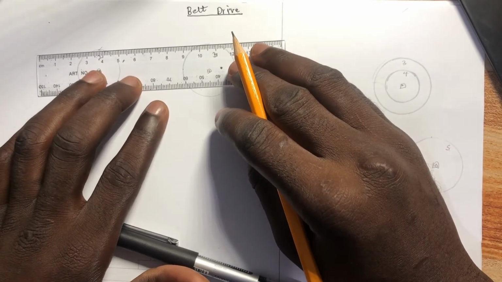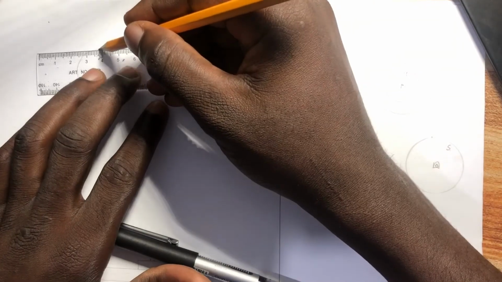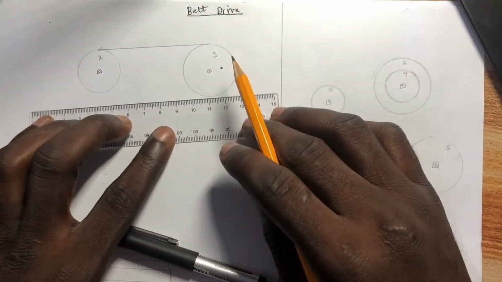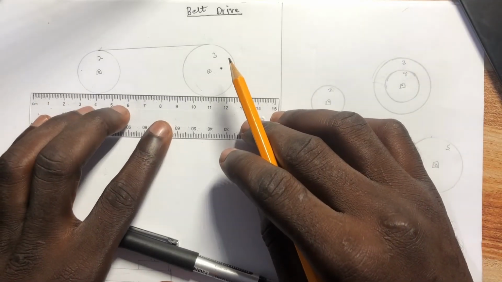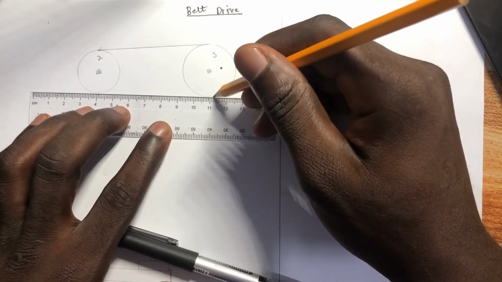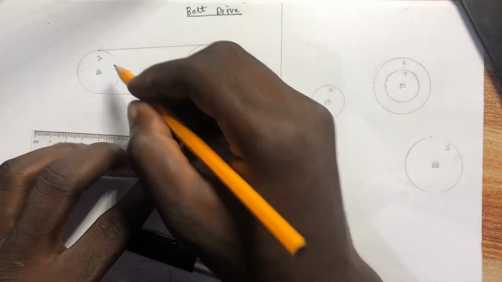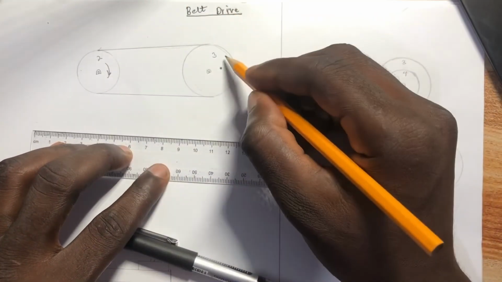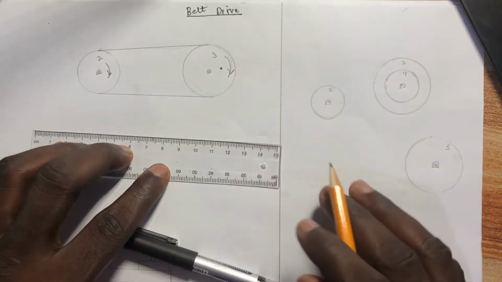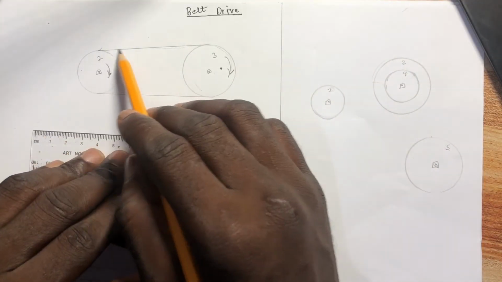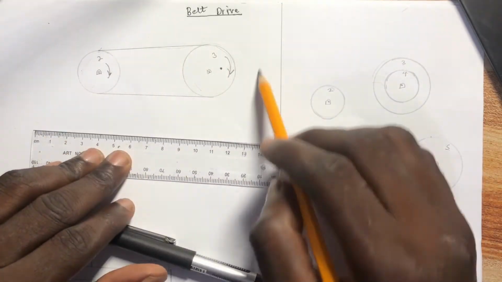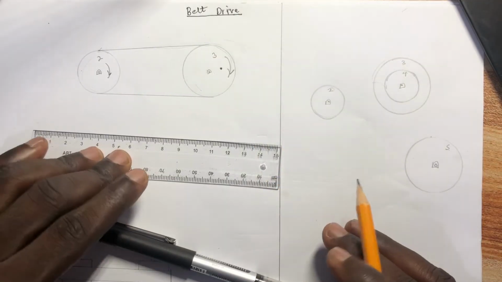So ideally, we have the belt touching the tangent here, and then the tangent here. So the belt runs this way, right? So suppose this one is clockwise, this one will also be what? Clockwise. Suppose, assuming the belt is wrapped around it in this direction.